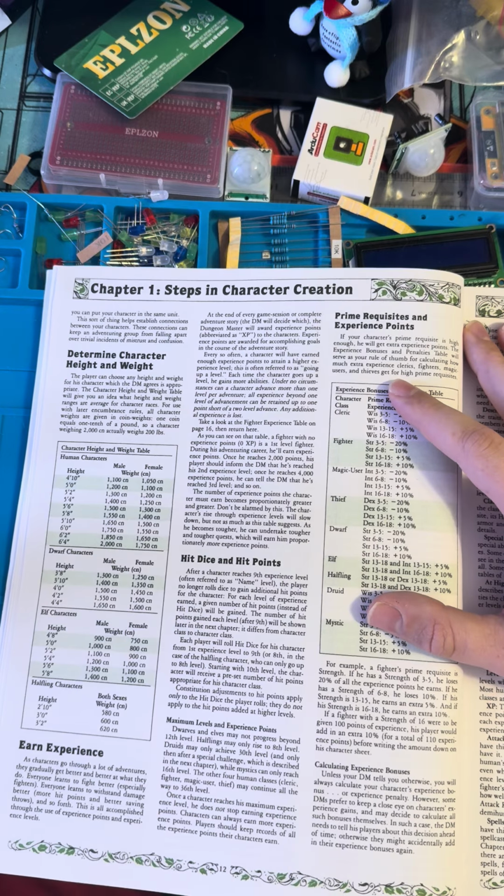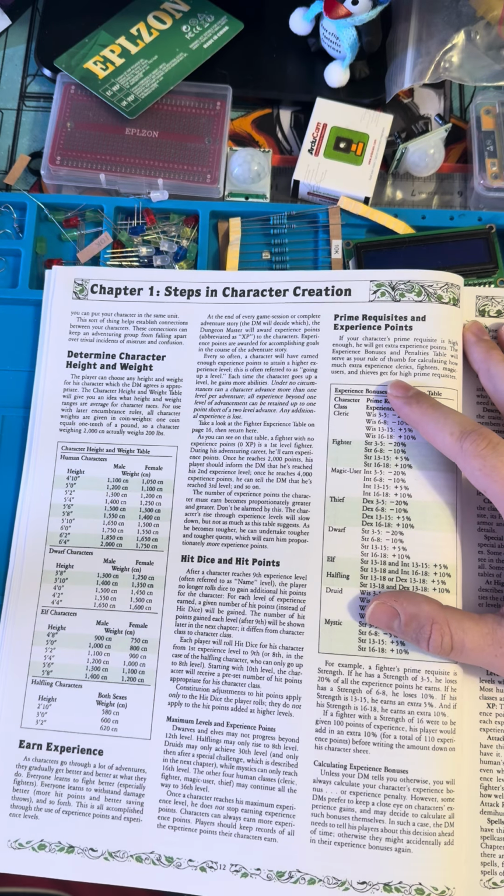Maximum levels and experience points. Dwarves and elves may not progress beyond 12th level. Halflings may only rise to 8th level. Druids may only achieve 30th level, and only then after a special challenge described in the next chapter, while mystics can only reach 16th level. The other 4 human classes, cleric, fighter, magic user, thief, may continue all the way to 36th level. Holy crap.